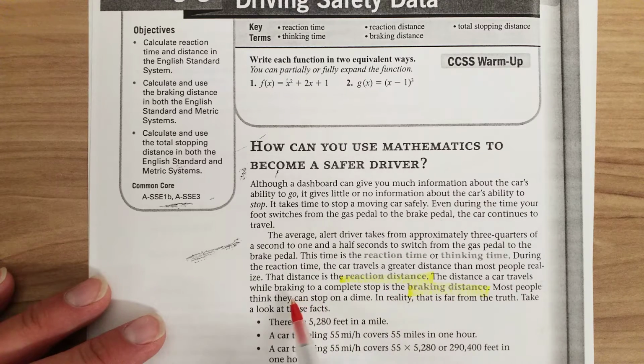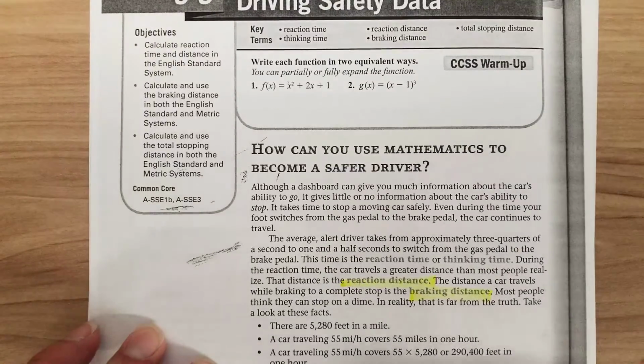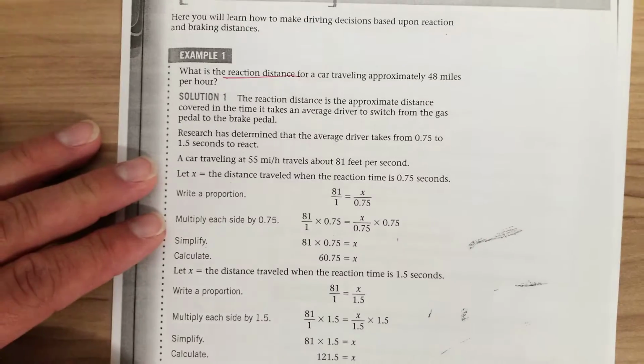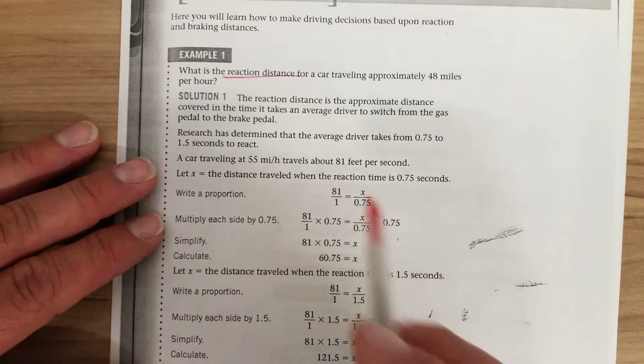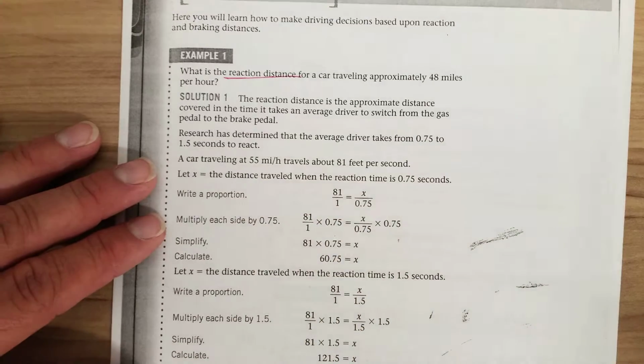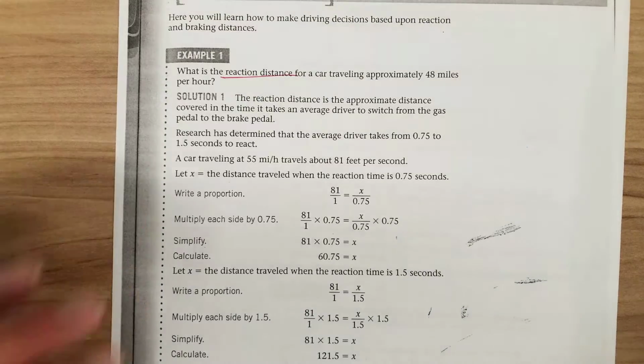The distance a car travels while braking to a complete stop is the braking distance. We're going to talk about some of that data because that's important. Sometimes you come across a hazard or something in the road that you need to stop for. And so we're going to talk about reaction distance, reaction time, brake distance, things like that.